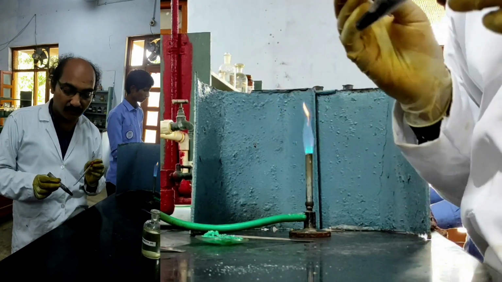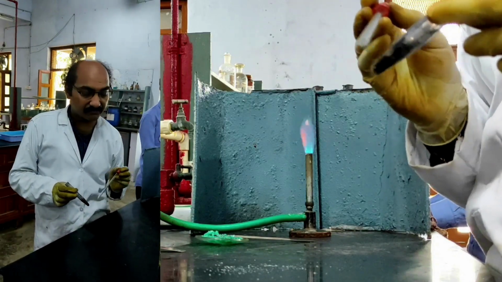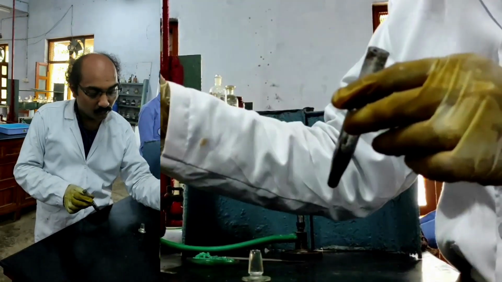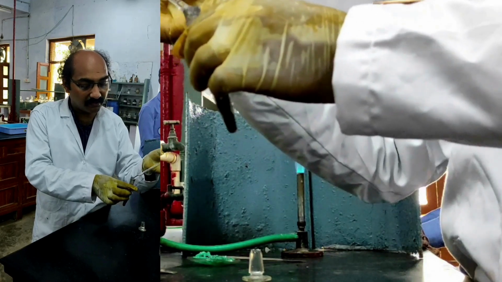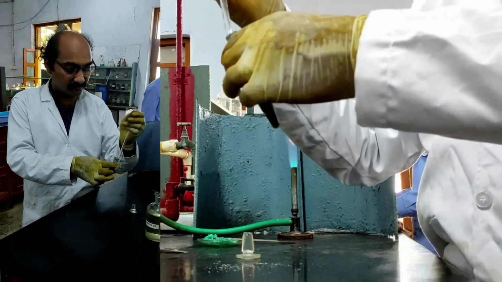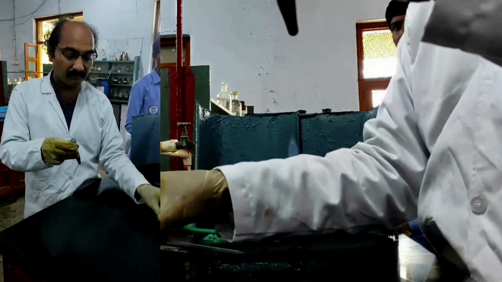This is the residue I got during the general group separation table for fourth group cations. Now I am taking that residue, and I am adding a few drops of dilute HCl. Then this mixture is heated.